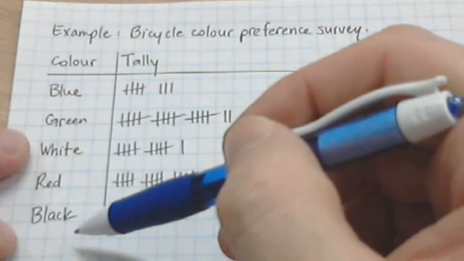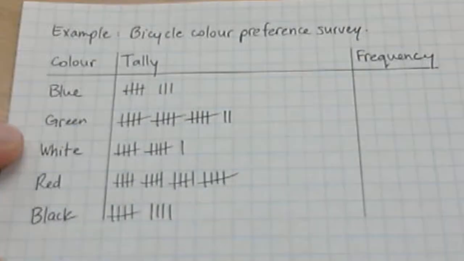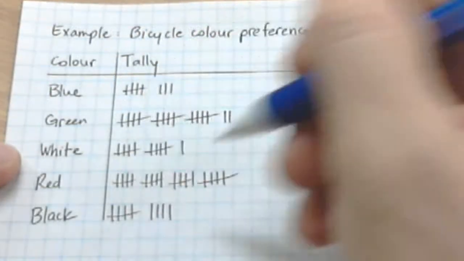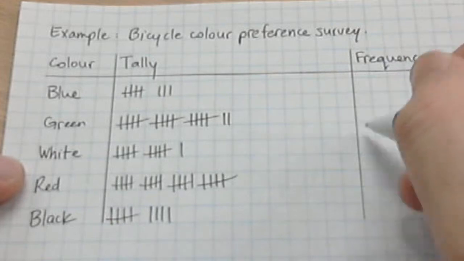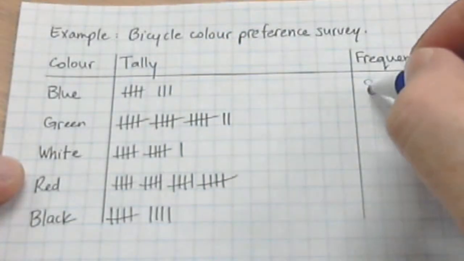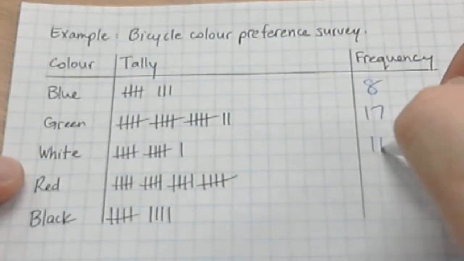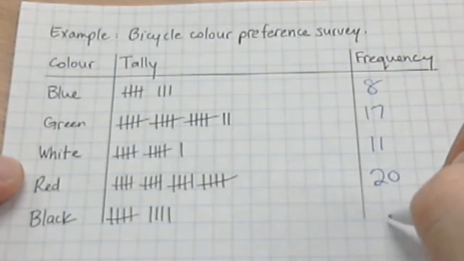It's broken down into 5 different colors, and then whoever conducted the survey asked a certain number of people and put their responses into tallies. So everyone who said blue got a little tick, or green, tick, white, tick, and so on and so forth. The frequency chart, all we have to do is take the tallies and turn it into numbers. So here there's 8, here there's 5, 10, 15, 17, here's 11, this is 20, and then this is 9.